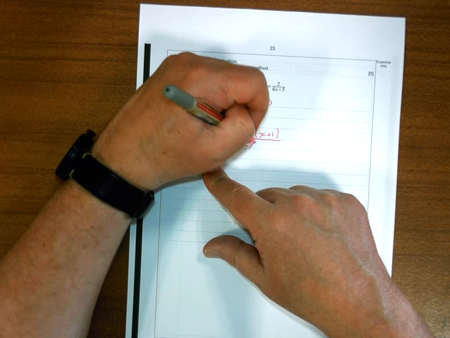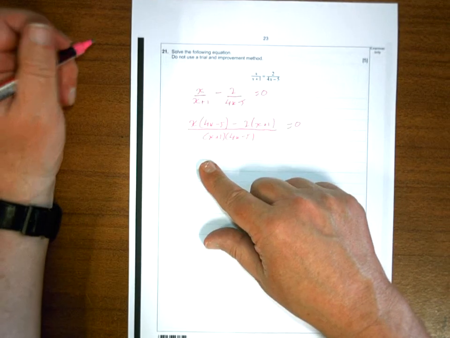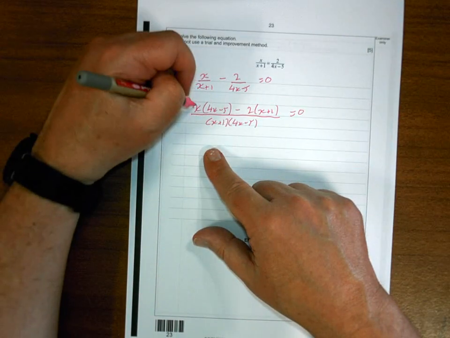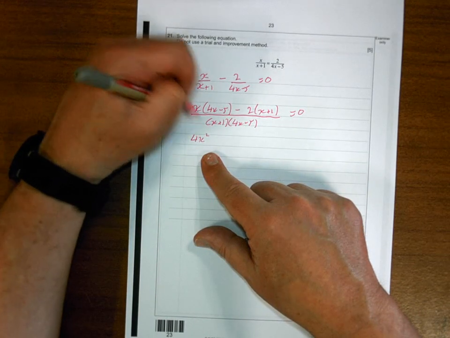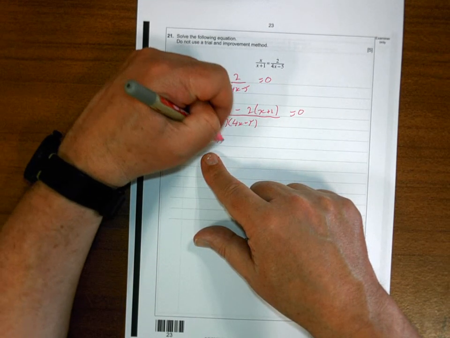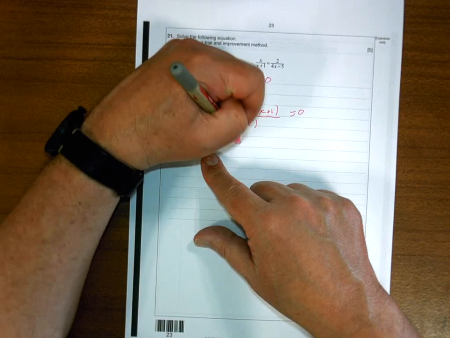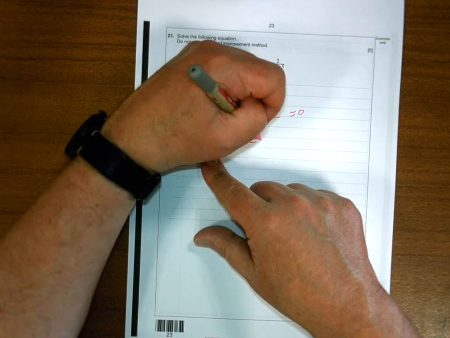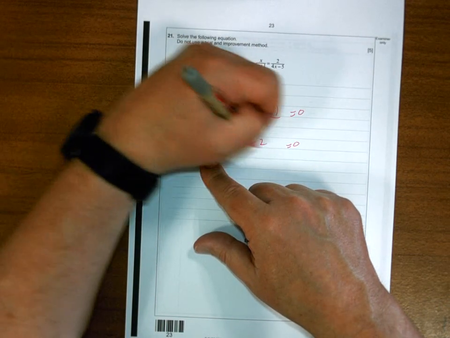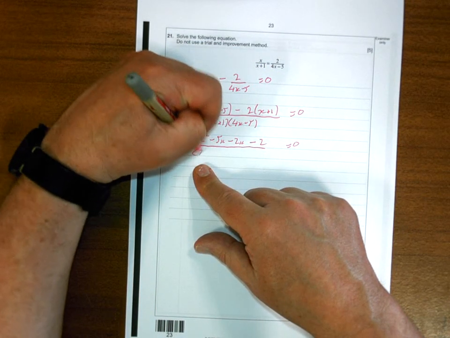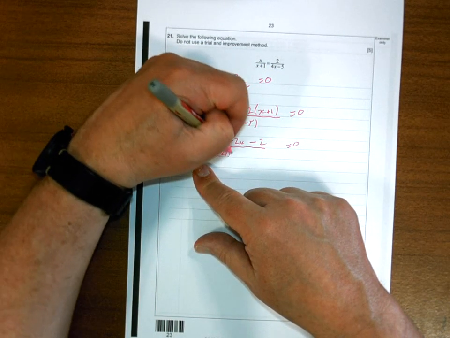equals 0. Tidy up the top, that times that, 4x squared minus 5x minus 2x, minus times a plus, minus 2, all over x plus 1, 4x minus 5.